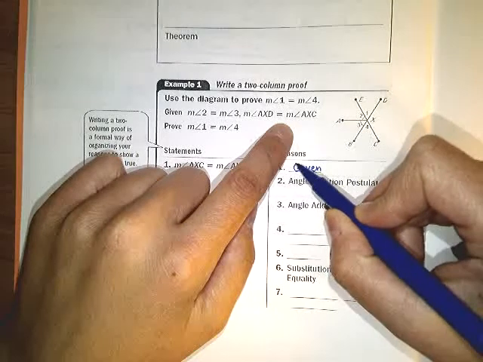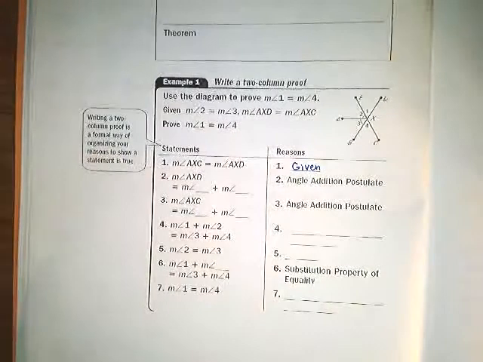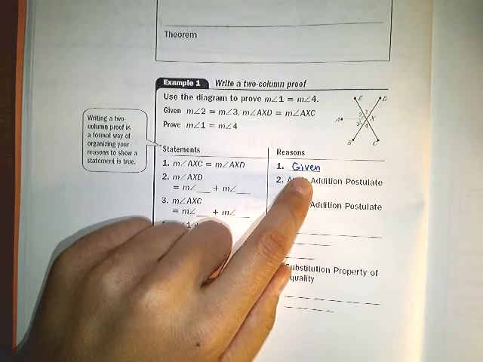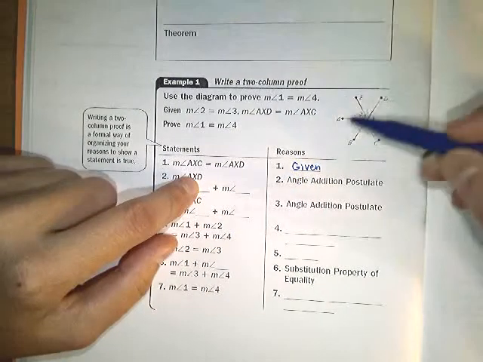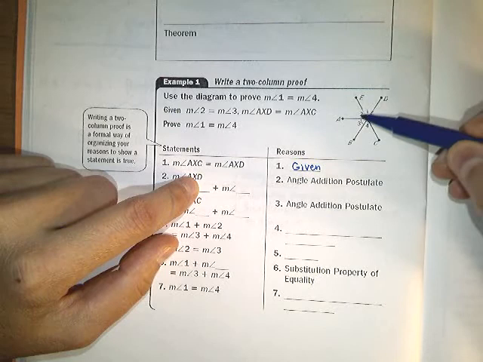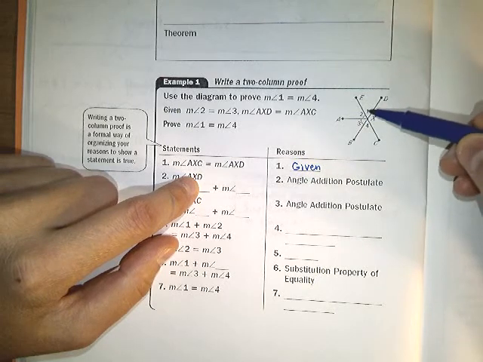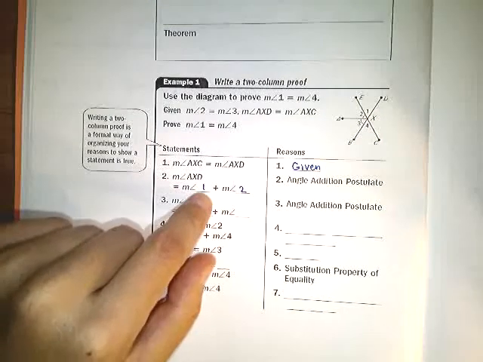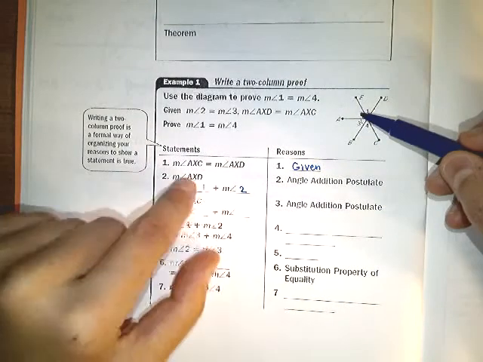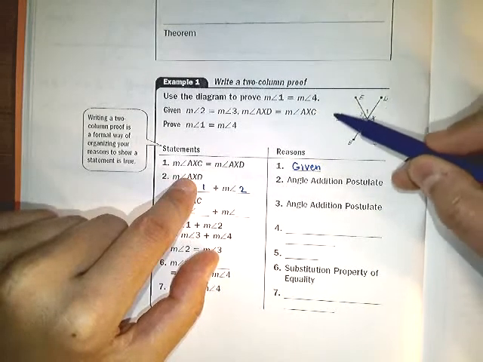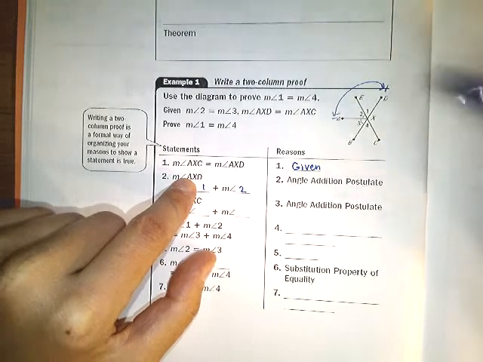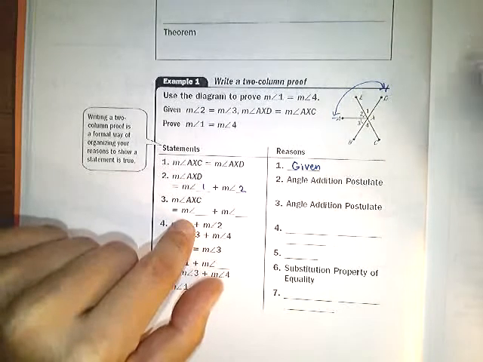And that's really all we have to state. If it's something that they already told us is true, then the reason is that it's been given. Now, angle AXD is actually these 2 angles put together, angle 1 and angle 2. So they're basically saying this part plus this part gives you the whole angle AXD. Angle addition postulate.